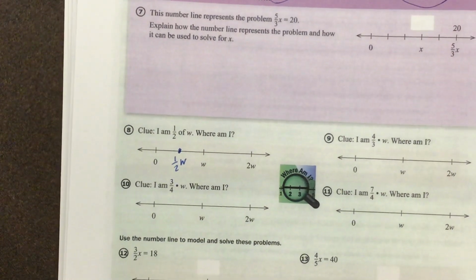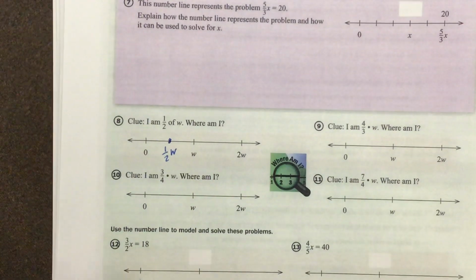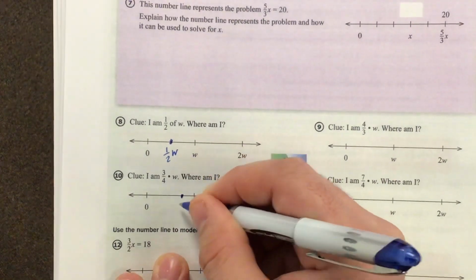How about 3/4 of W? We'll just do 10 underneath there. 3/4 of the way to W. 3/4 of the way to W.